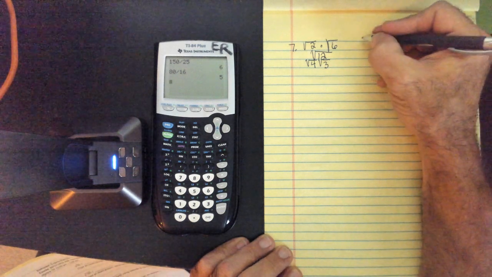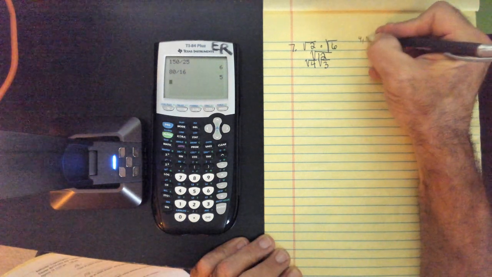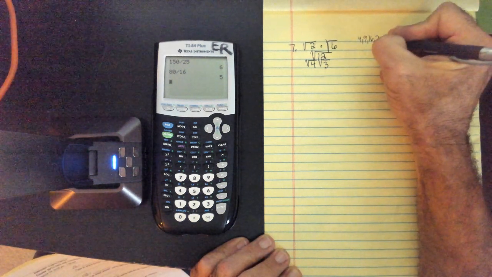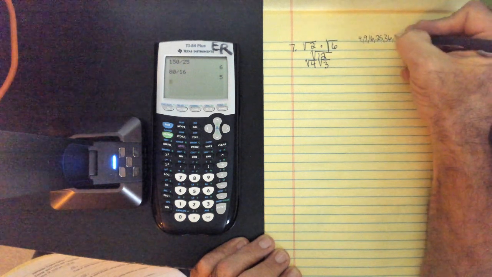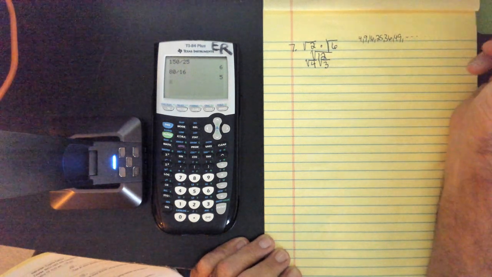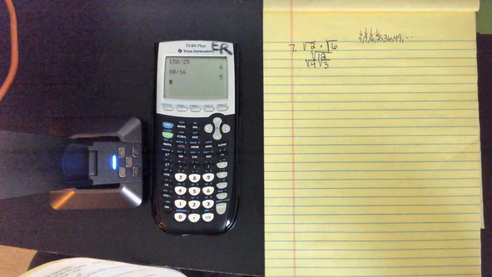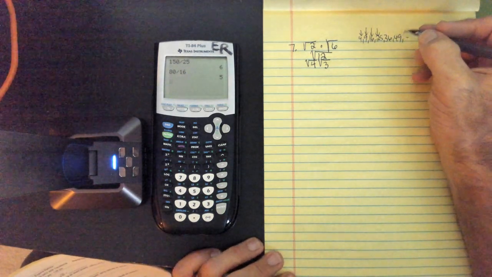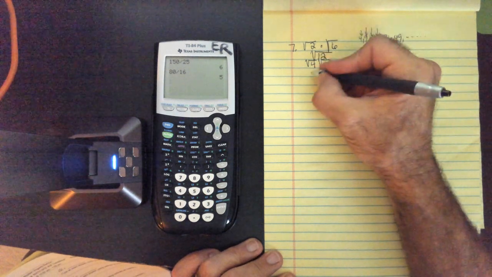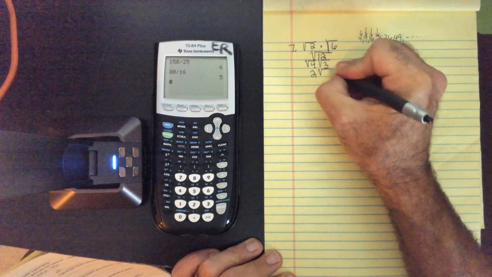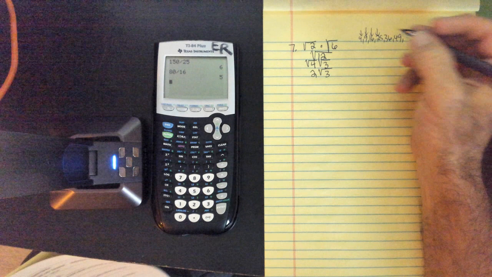Remember, my perfect squares are 1, 4, 9, 16, 25, 36, 49, and so on. Usually you're going to pick a 4, a 9, a 16, or a 25 in most cases, okay? Alright, square root of 4 is what? 2. Can't do anything with the 3, so it stays under its radical.